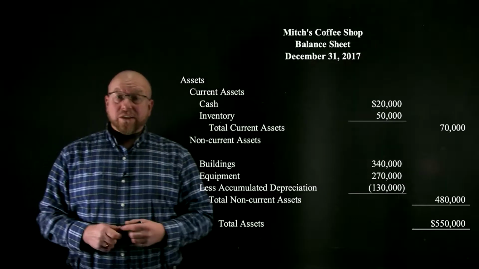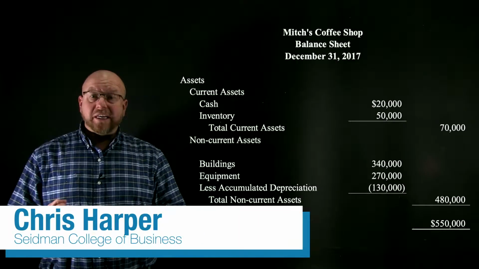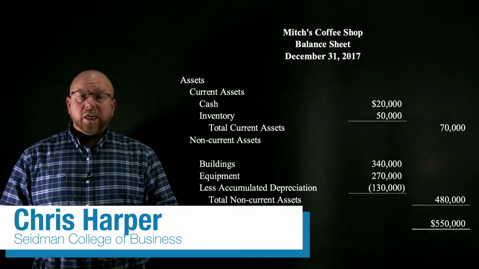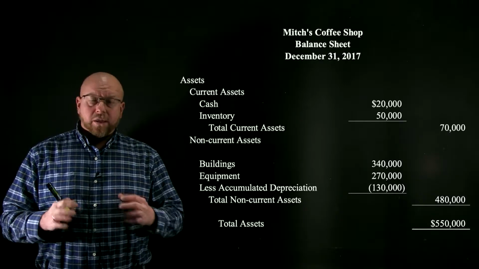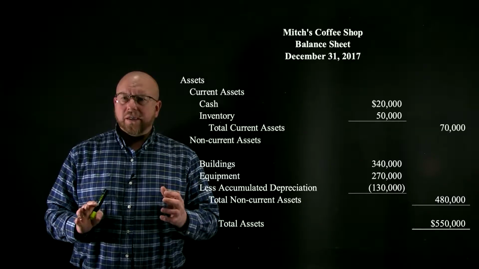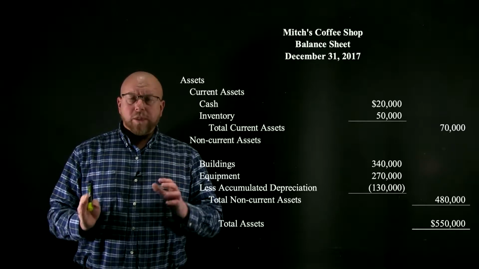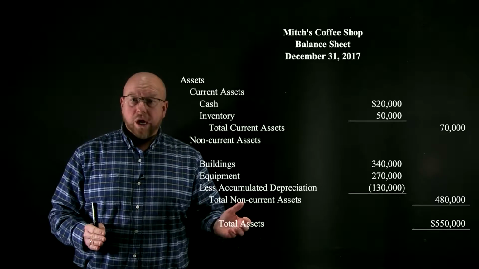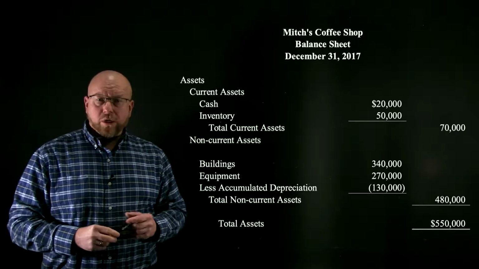When we look at financial accounting, there are four basic financial statements. Let's take a minute and look at the balance sheet. Now the balance sheet, what it really does is it explains what the business owns and what it owes. So what you own and what you owe.